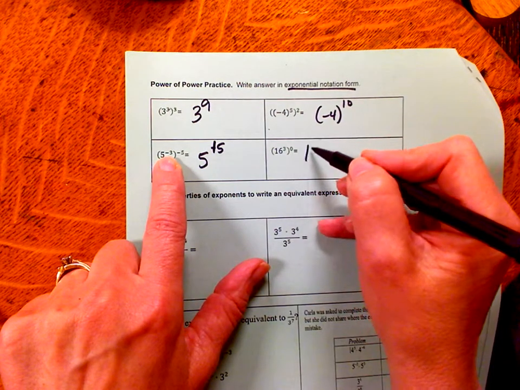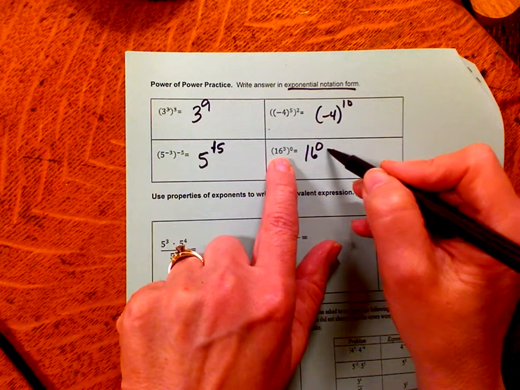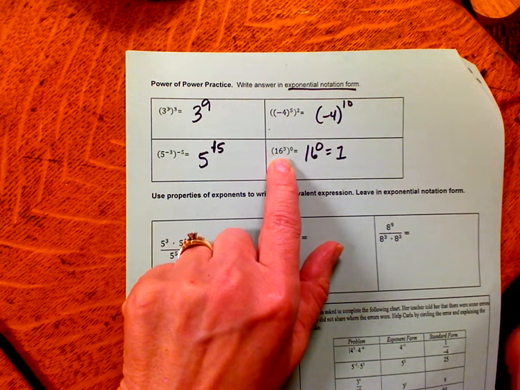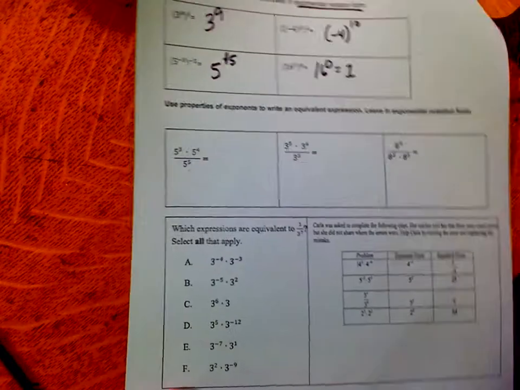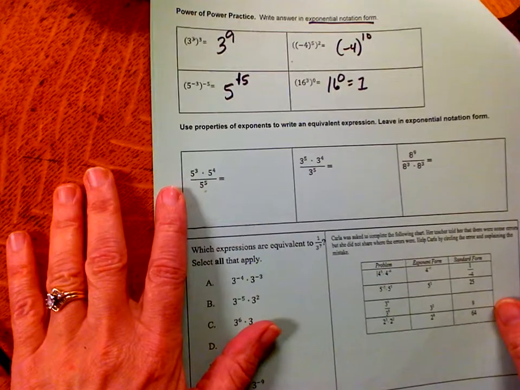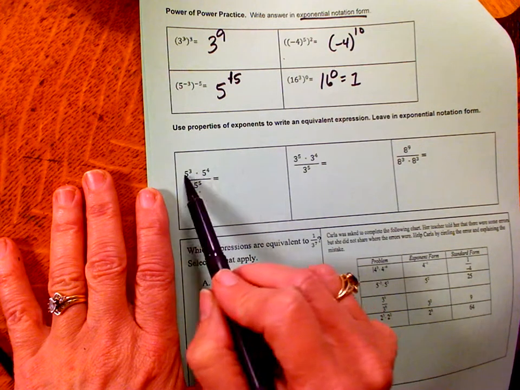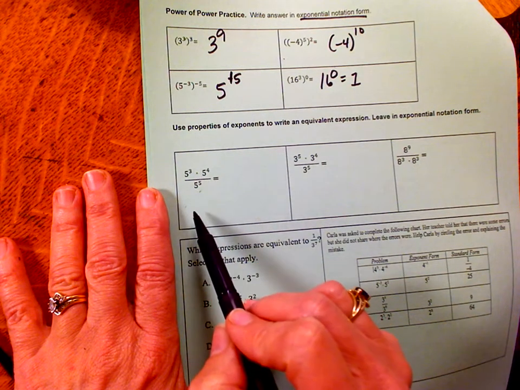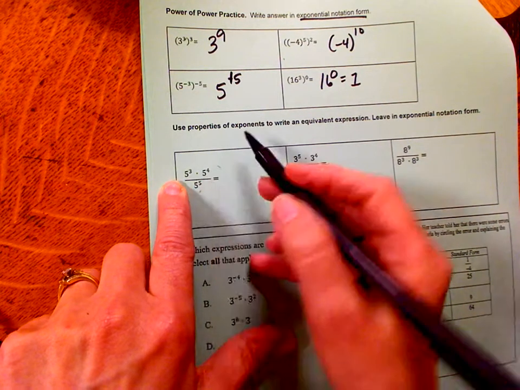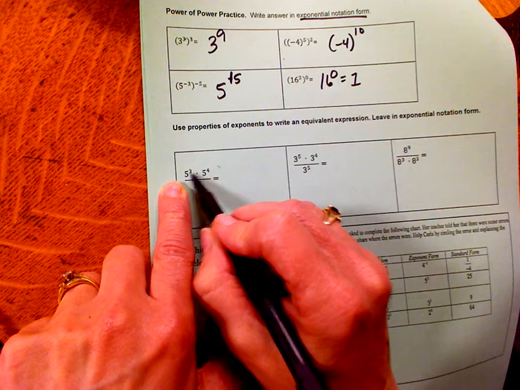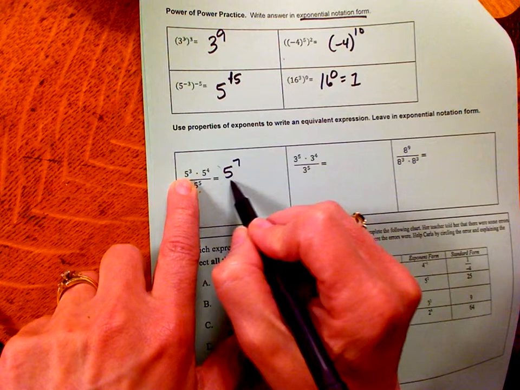Then this one, careful on this one, because 0 times 3 is 0. Anything to the 0 power, remember though, equals 1. So this final answer is going to be 1, because the 0 is outside. All right, now, down here, you're going to combine the properties. Here we have the product of powers property, like you're multiplying and you're dividing. So what I'd recommend here is go ahead and simplify up here first. Remember when you multiply by the same base, you add the exponents.